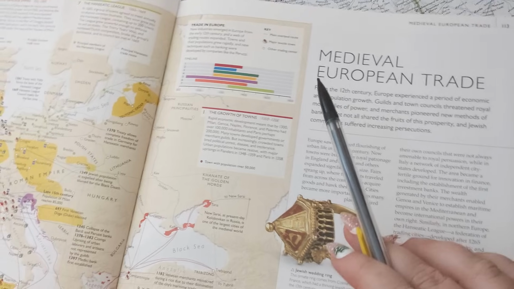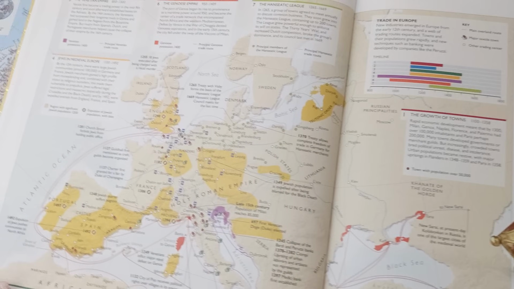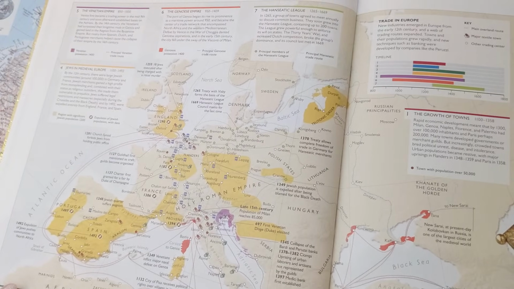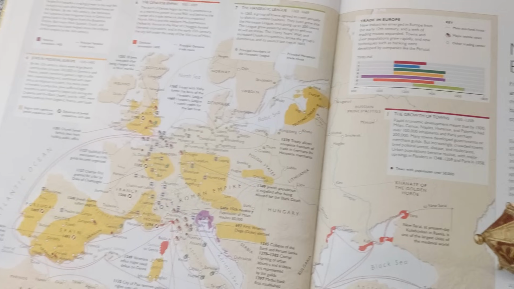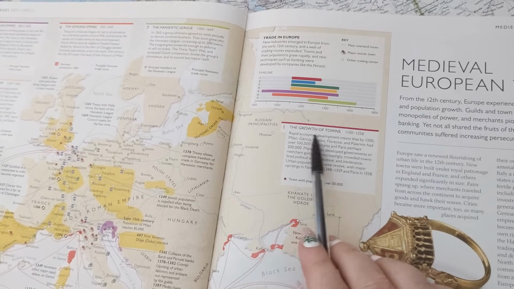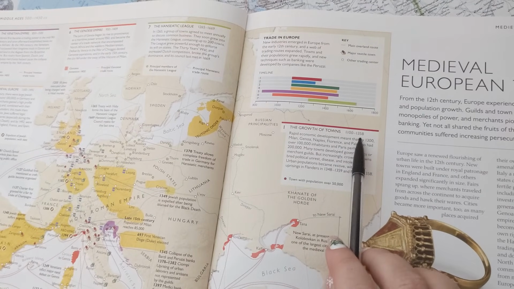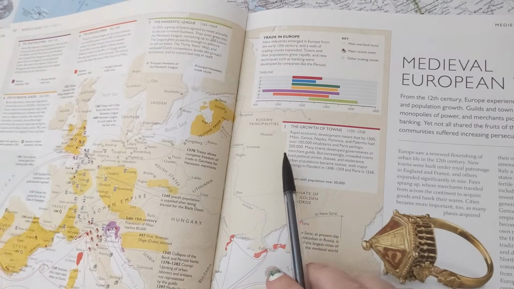Look at this map. Now, this is a doozy of a map. What is happening here? Let's pick this apart. Our first box is over here. The growth of towns from 1100 to 1358.